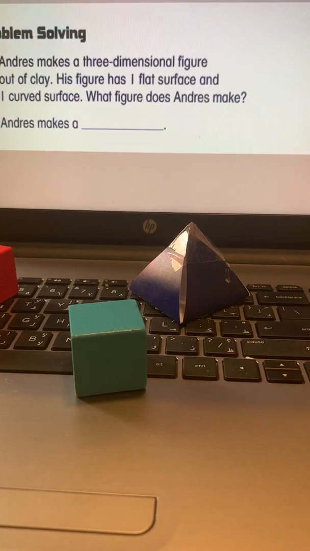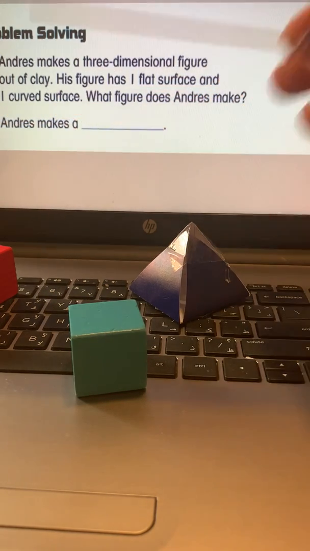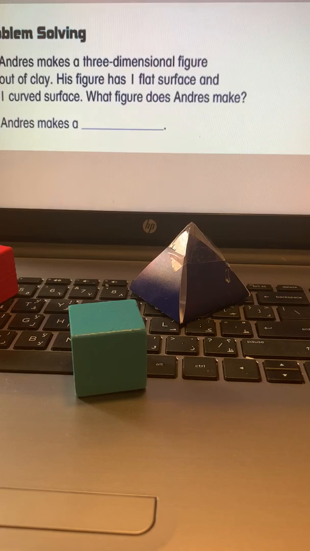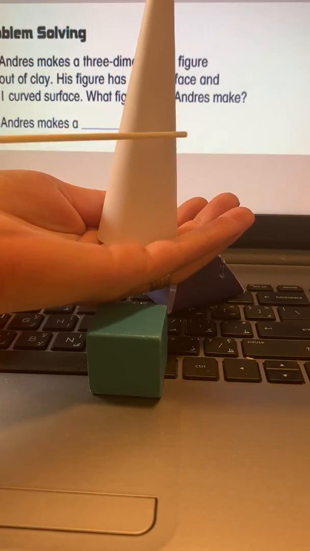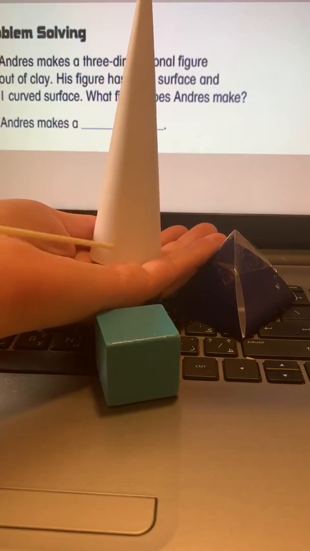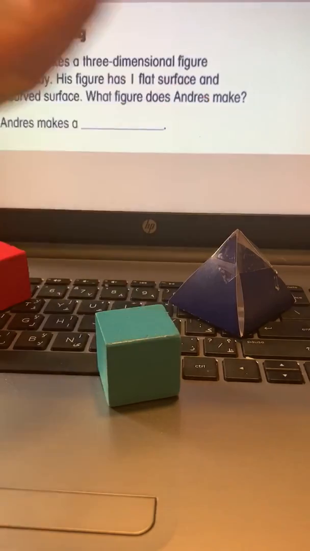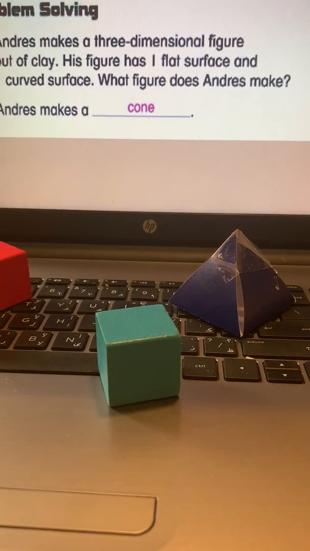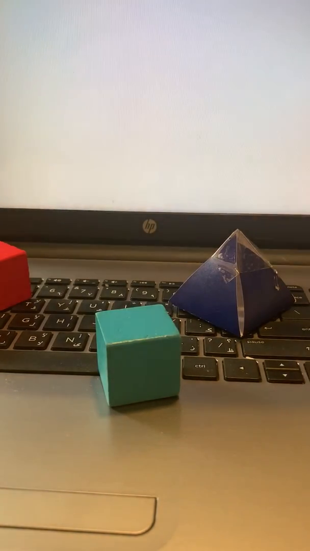Now, on question number 7, he is asking us to guess what the shape is. He said there is a figure that has 1 flat surface and 1 curved surface. Do you remember what this shape is? I will give you a hint: 1 curved surface and 1 flat surface. Excellent. It's a cone.